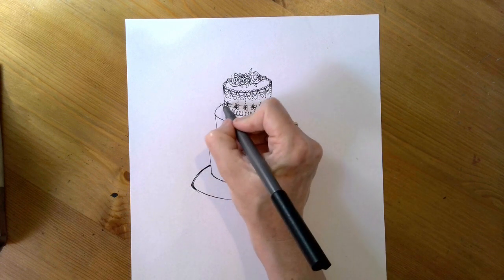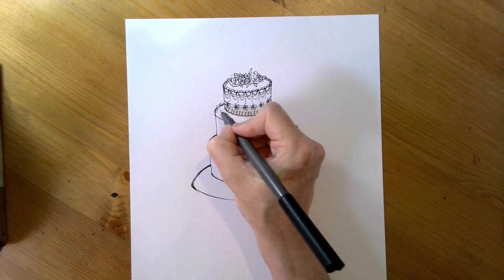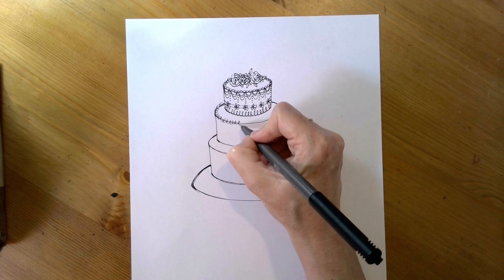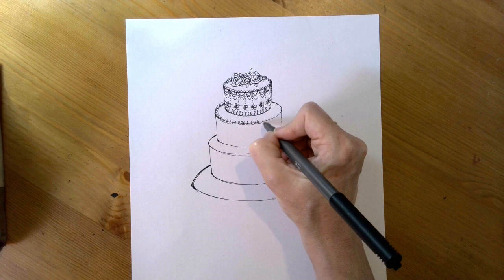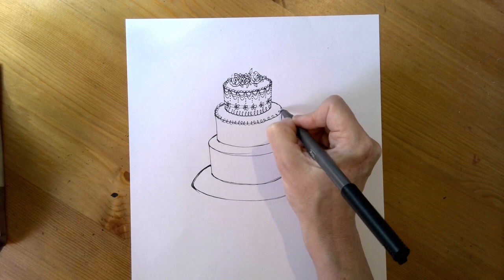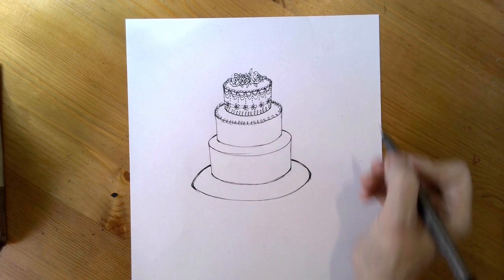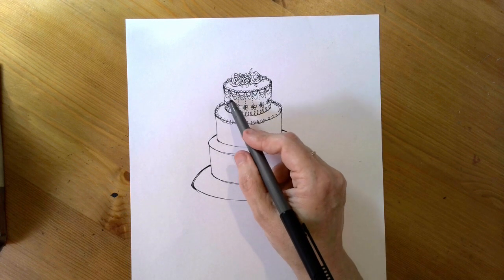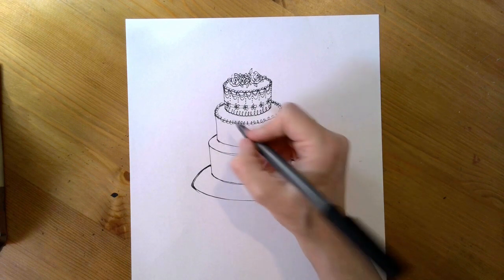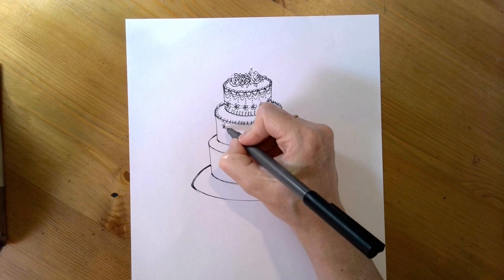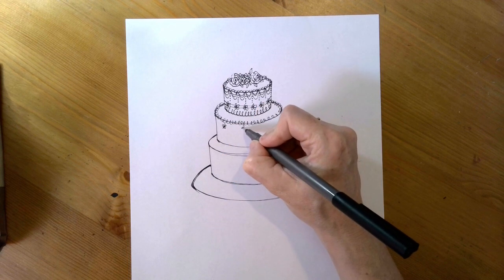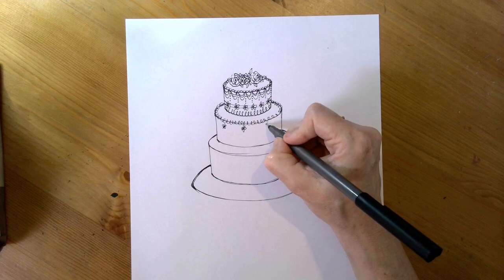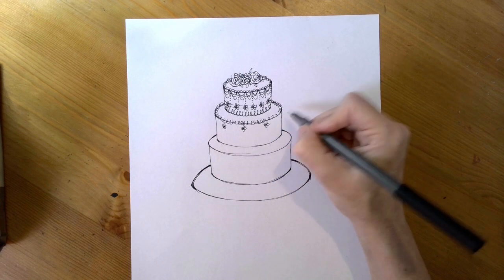I'll put the loop across the top here. And then I'll handle this scallop a little bit differently. I'm going to put a flower here, here, and here.